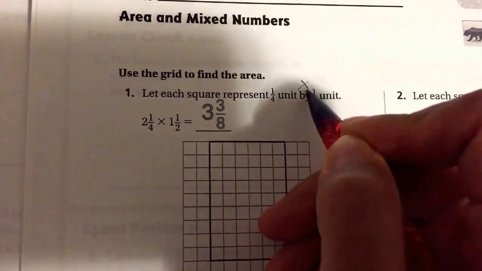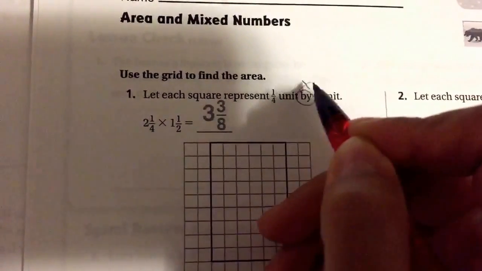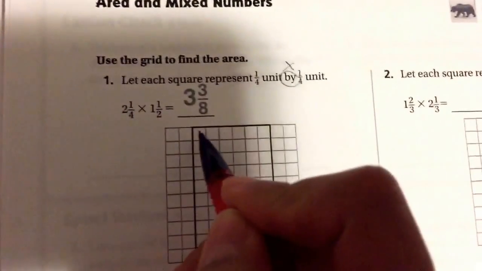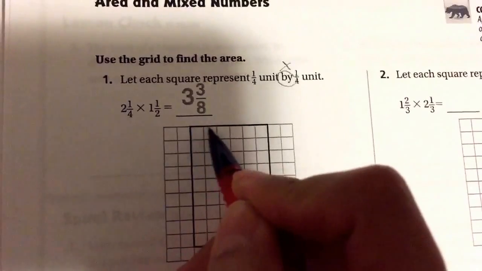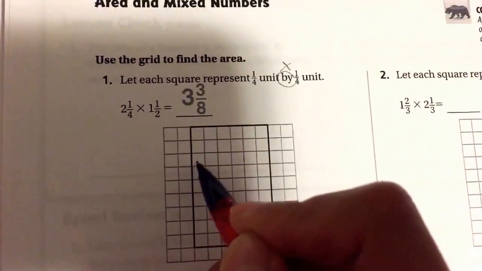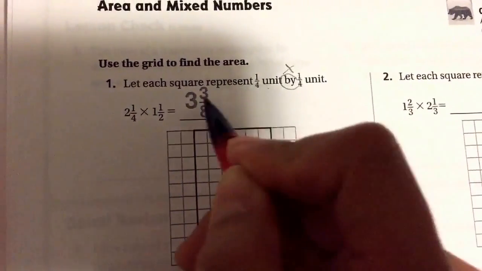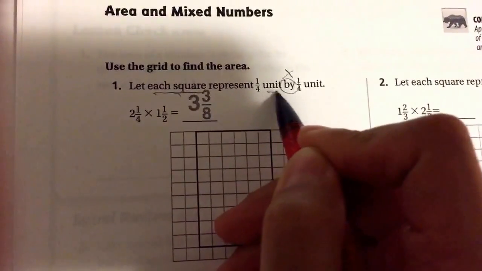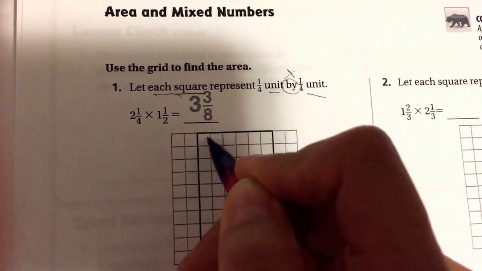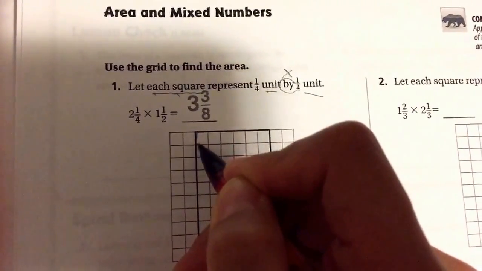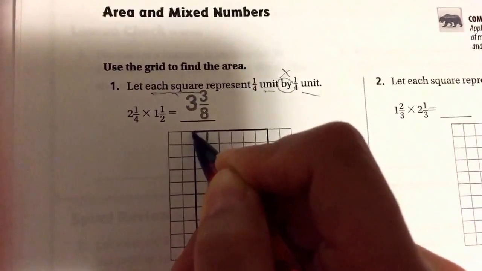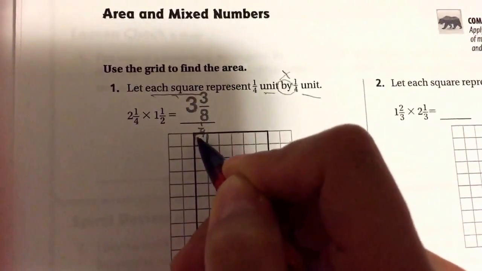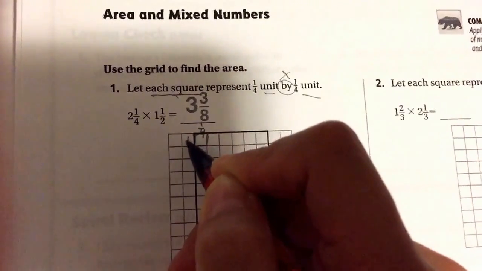So when you look at that word by, you're looking at 2 dimensions. What makes this 2 dimensions is that you're not just going left to right, but you're going left to right and up and down. So when they're saying each square, and unit by unit, they're talking about, if you just look at this 1 square right here, 1 unit meaning 1/4 going this way, and then the other 1/4 going this way.